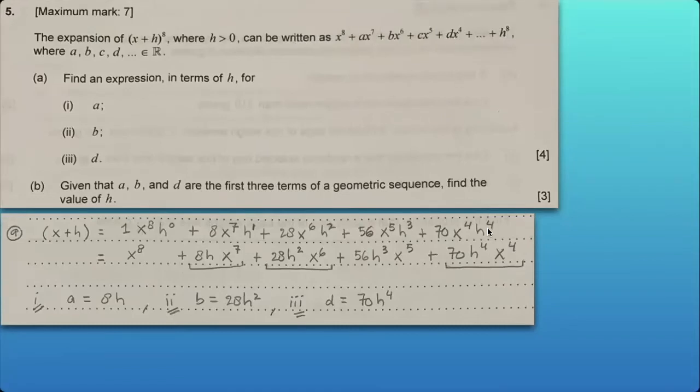So that one there. So this is A, and this is B, and this is D. Next question.